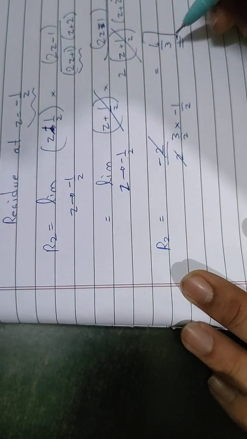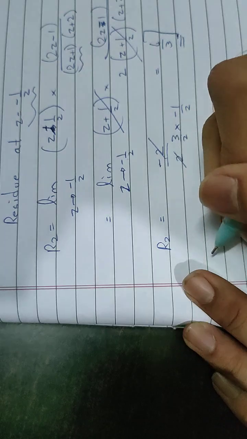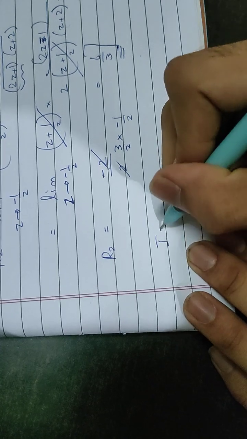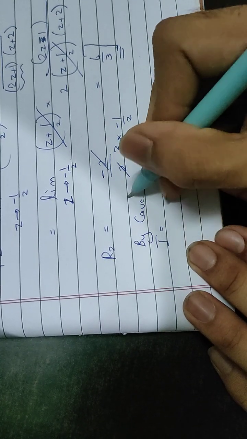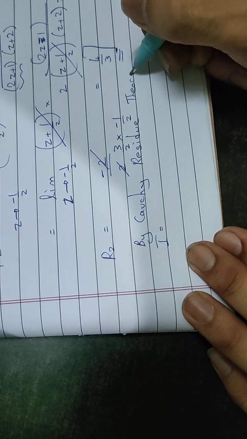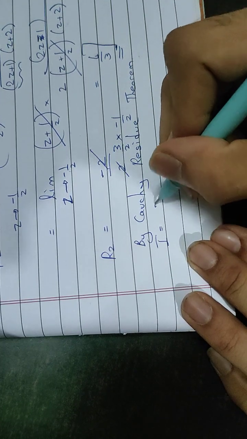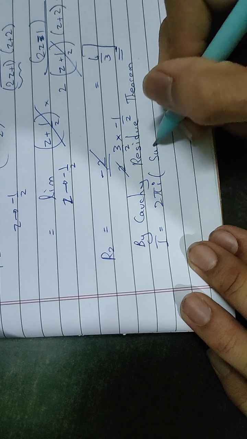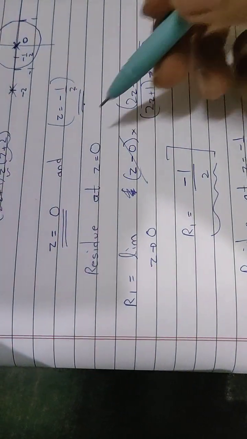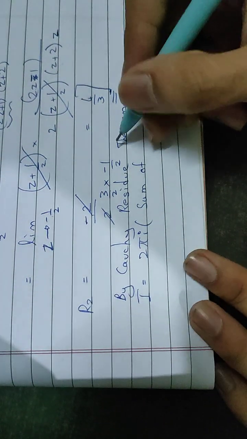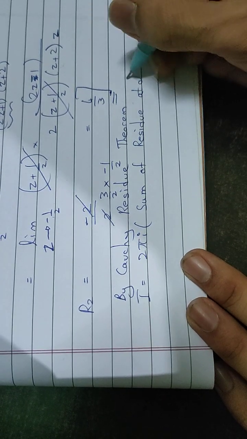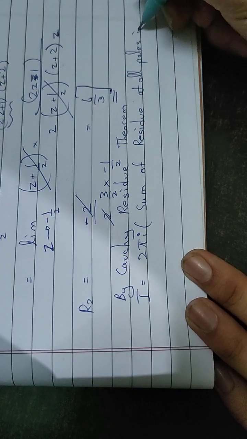So this is our second residue. Now, in order to find the value of this integral, which we can call I, we use the Cauchy residue theorem. By the Cauchy residue theorem, I comes out to be 2 pi i into the sum of residues at all poles. Basically, poles are points at which the function is not analytic, such as z equal to minus half and z equal to 0. So it is the sum of residues at all poles in the region.